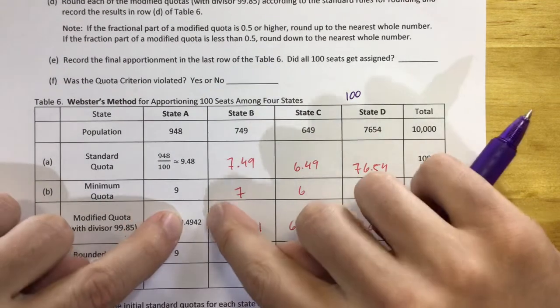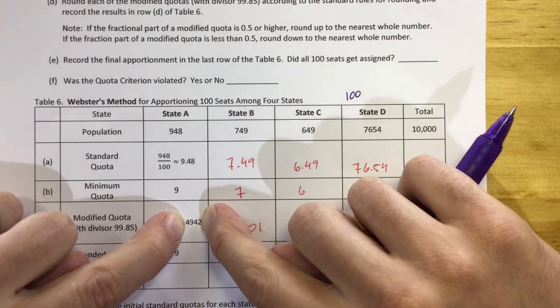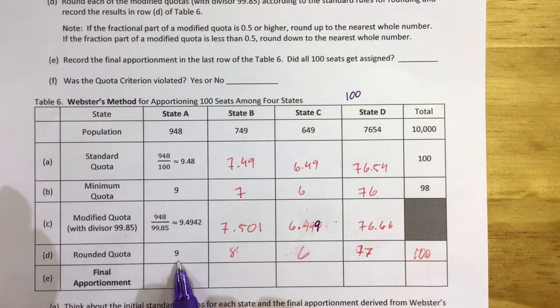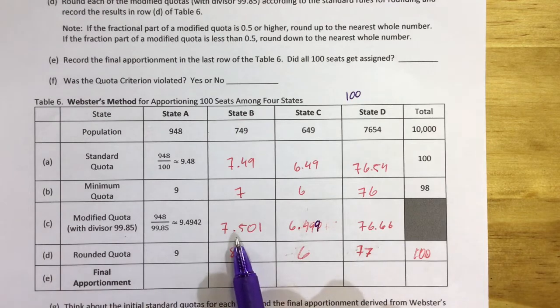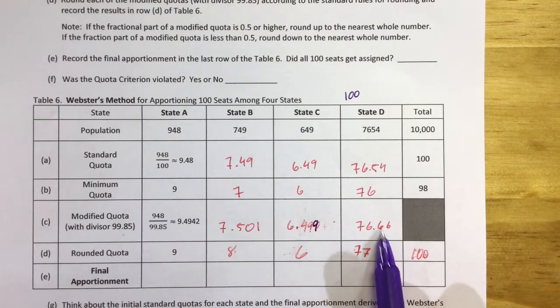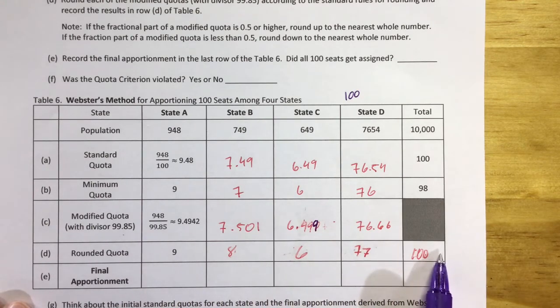So you want to be careful that you don't round your decimals and then use something that's going to change the rounding of the whole value. So that one is going to round down to 9. This one was 7.5 something or another. So that guy's going to round up to 8, but this was not 6.5, it's actually 6.49, like what we see here. So that's going to round down as well to the 6, and then this one is going to round up to 77, and those numbers will then add up to 100. Okay, and that is also your final apportionment.